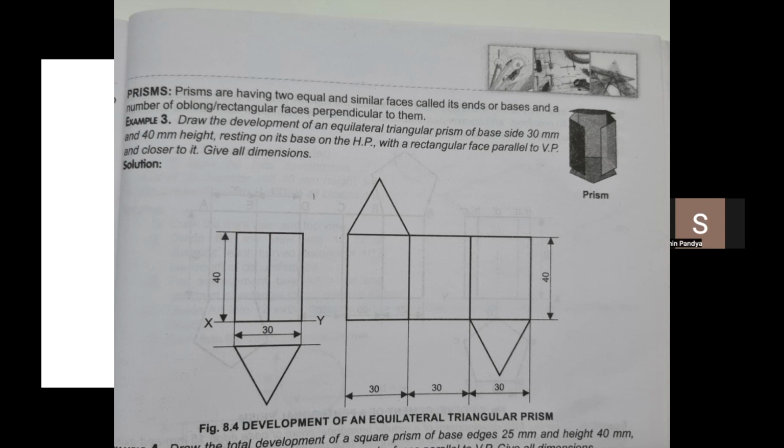See, when they say rectangular face parallel to VP and closer to it, so that means it is this way. This face is parallel to VP and nearer to VP. So when you will draw in top view, you will draw it like this.